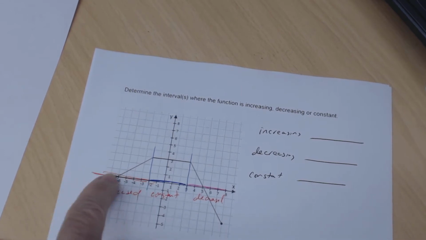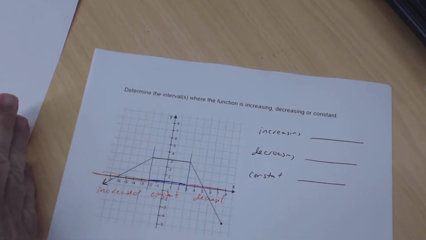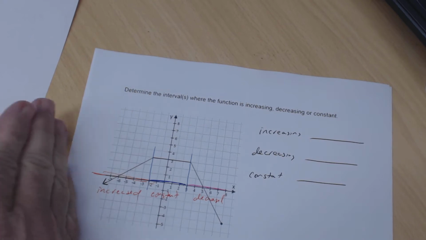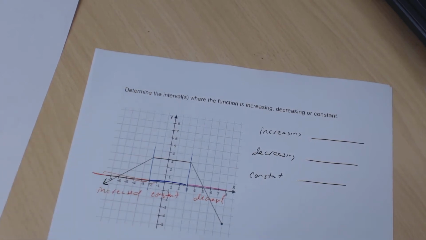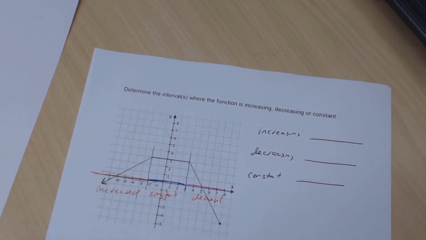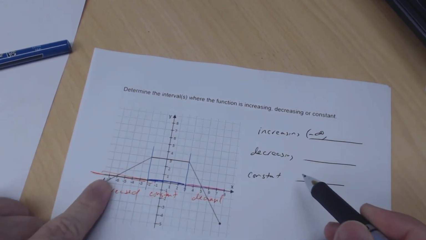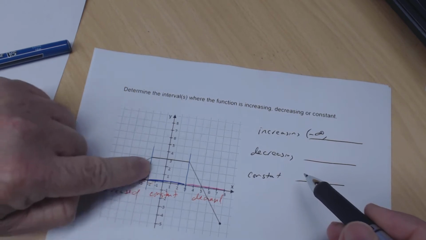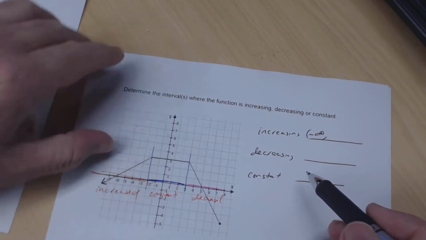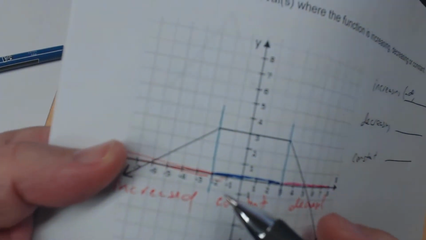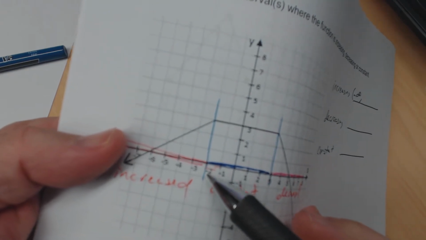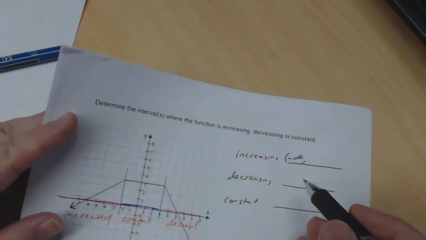Remember when you found domain and range, you went from negative infinity to, all right, so listen to this now. From negative infinity to this x coordinate, which is, remember right here, you can see it, it's -2.